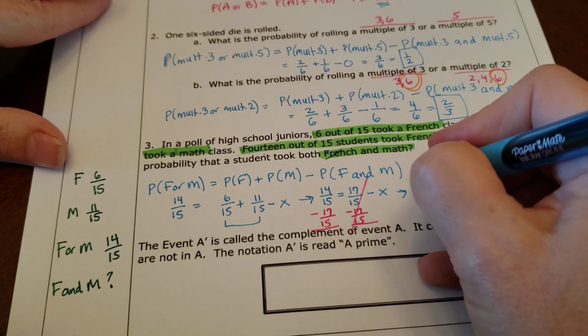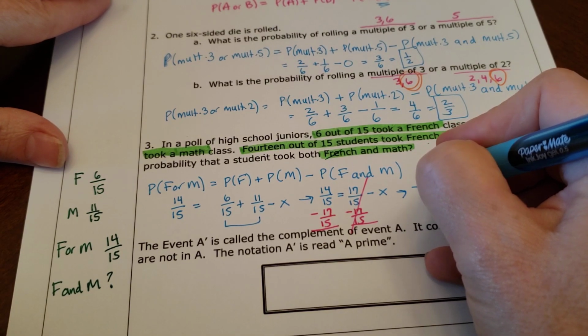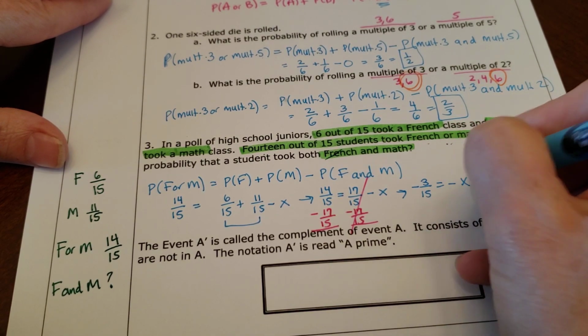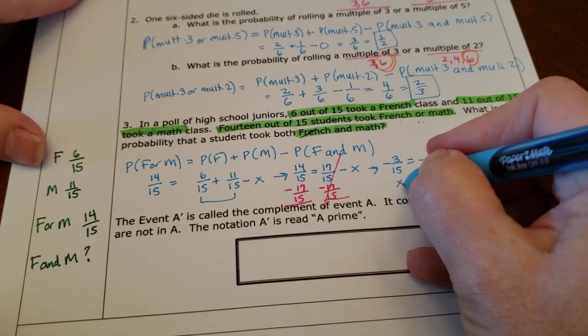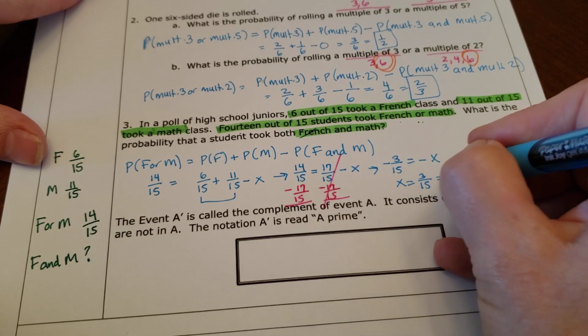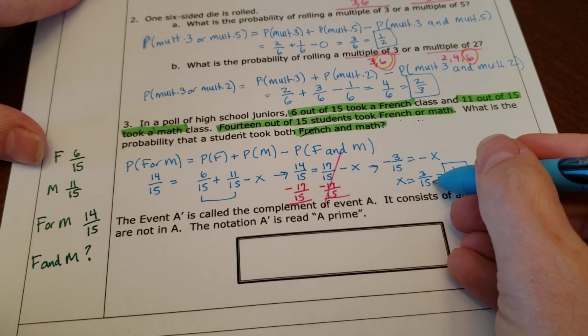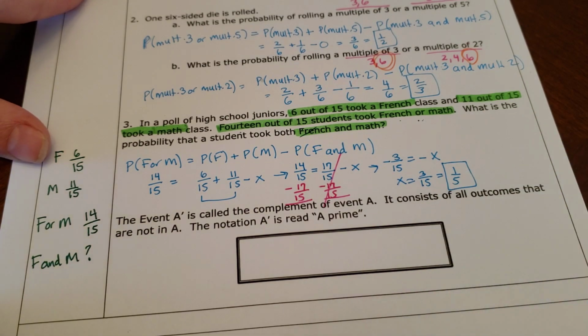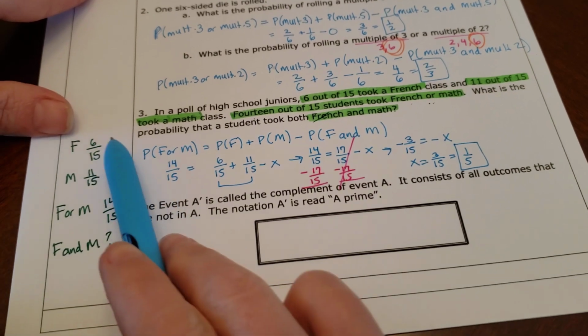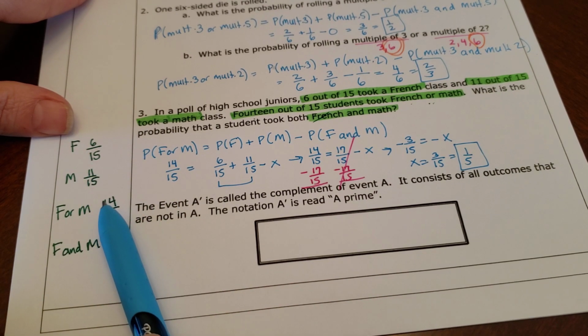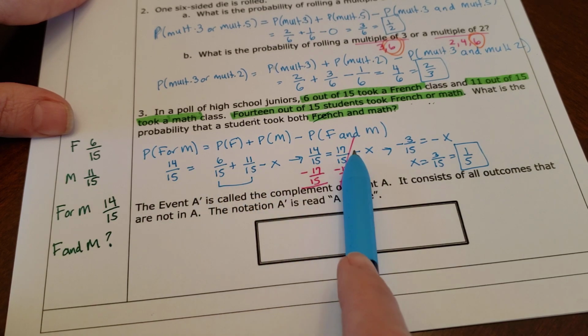That's okay because you have a negative x. So minus 3 over 15 equals negative x. So then we know x is equal to 3/15, which we can reduce to 1/5. So 3 out of the 15 took French and math. Please don't try to work with combinations of these numbers to make this happen. You need to plug it into the formula or it won't work.